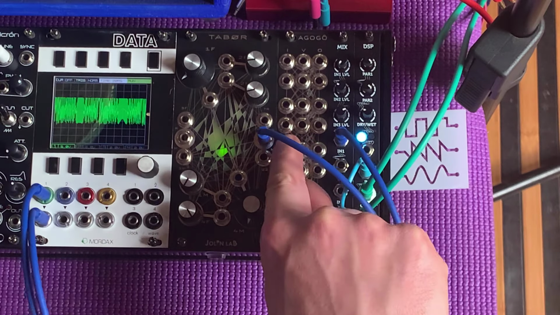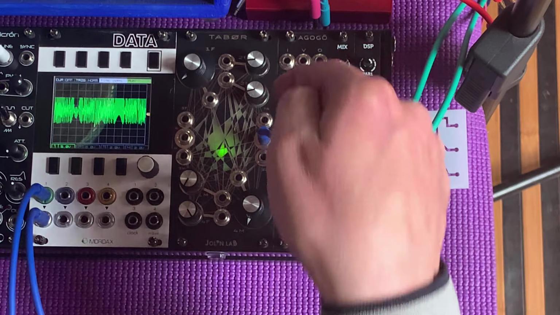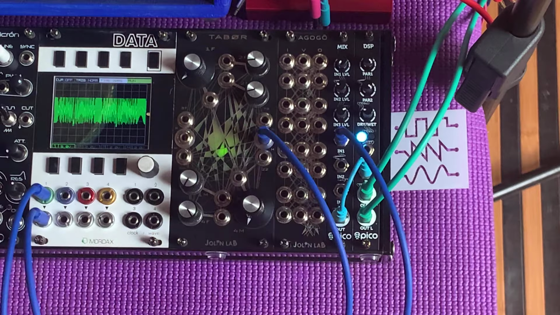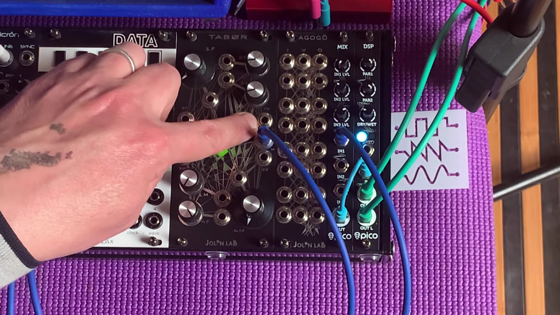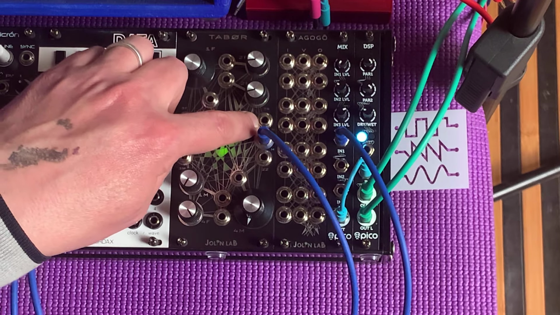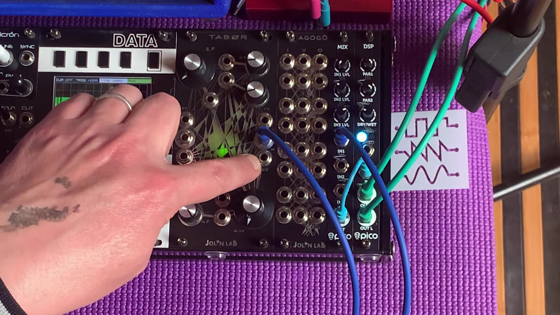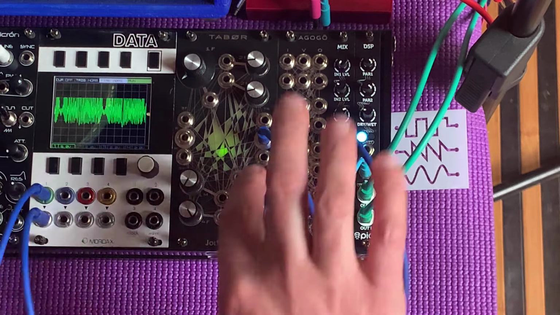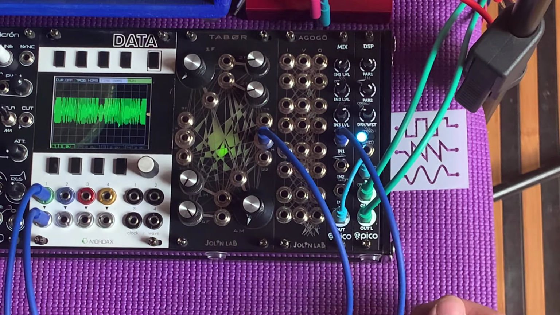Now, the main audio output for the Tabor is this one over here. It's actually called NM, N on top and an M on the bottom. But you also get a trigger output, which is kind of trigger, kind of CV, depending on what's going on there. And you can use this to use the Tabor to trigger voices or events or modulate parameters of something else.